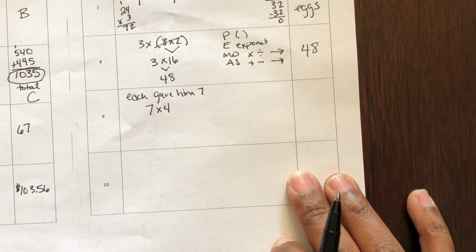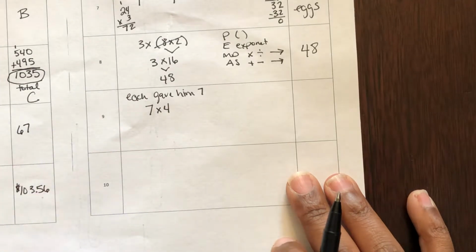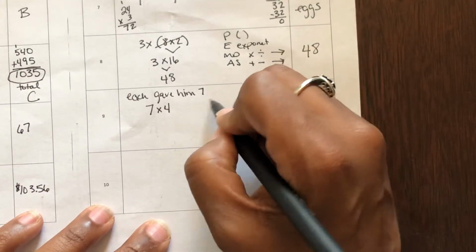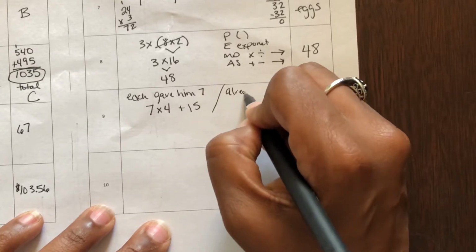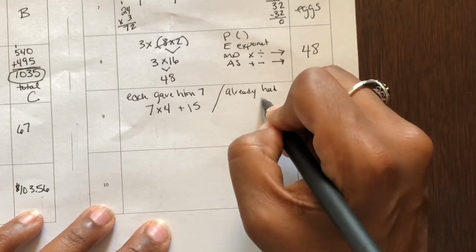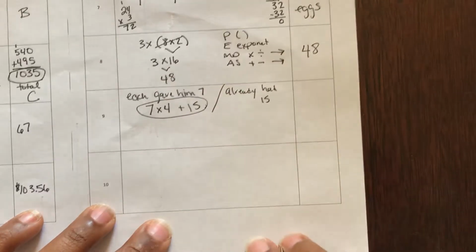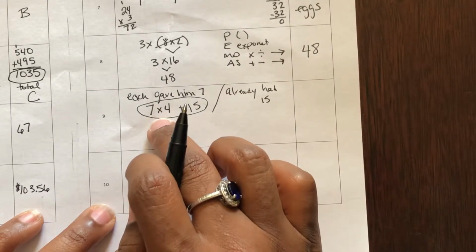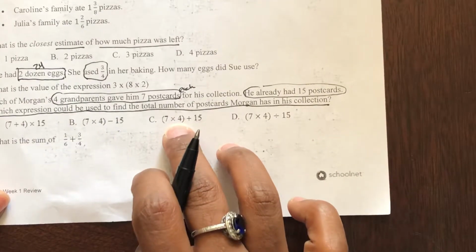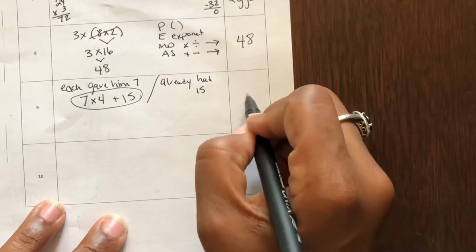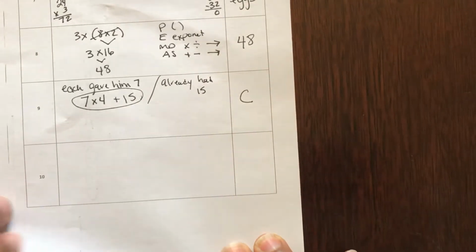And then the next thing it says is that he already had 15. So that means that's going to be added into his total. So then he already had 15. So that means my expression has to show that the grandparents each gave him 7 and that he already had 15. So I'm going to look at my answer choices and I see letter C matches what I worked on. 7 times 4 plus 15. All right, we're almost done.